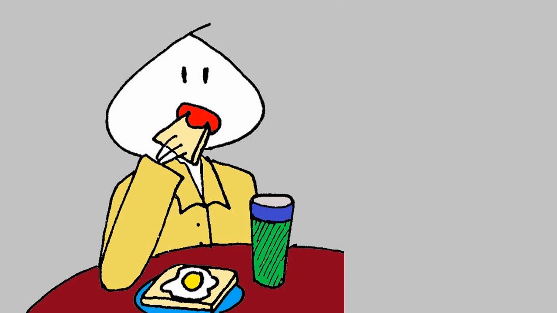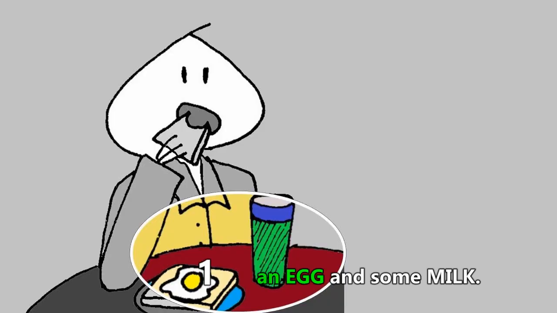There's not much time left over for breakfast, so he's only having 2 pieces of bread, an egg, and some milk. The sentences are natural English. The only difference is that I am emphasizing the rhythm to show where the stress occurs in English speech. Okay, let's begin. An egg and some milk.